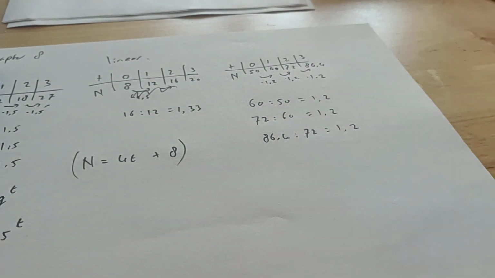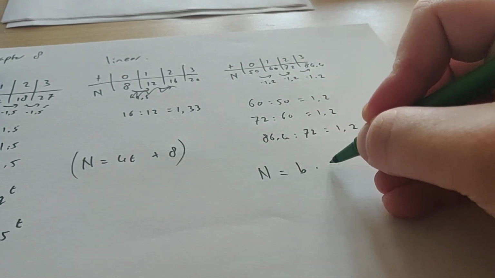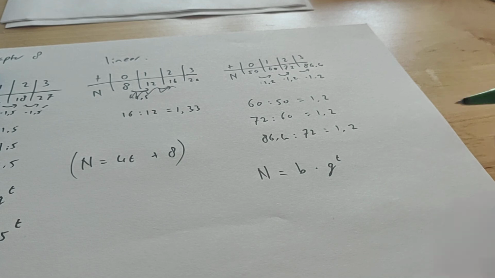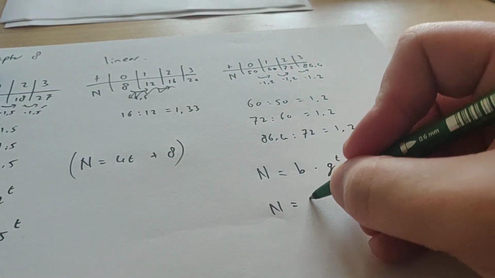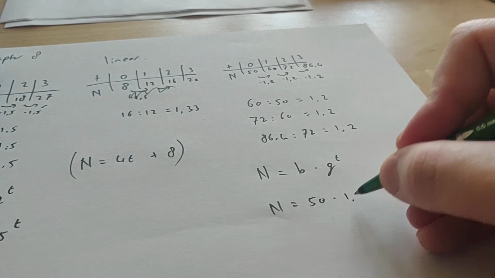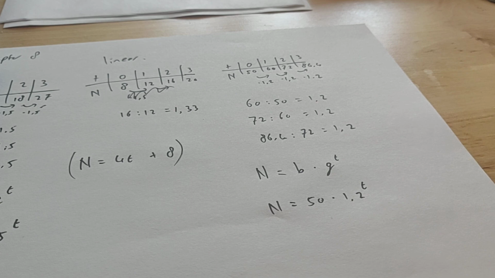Then we have this. This is also exponential growth. So we get something like b times g to the power of t. So N, the initial quantity is 50. The growth factor is 1.2, and the t is just the variable, the letter that you have in this formula.